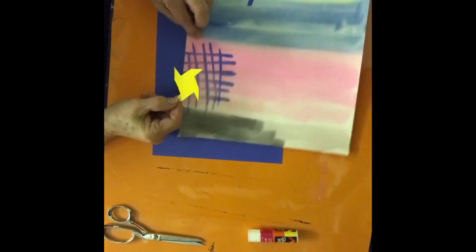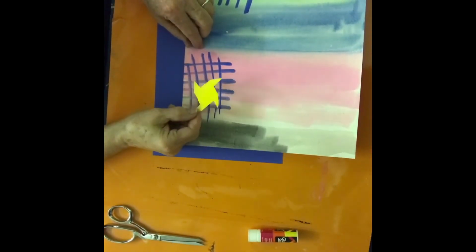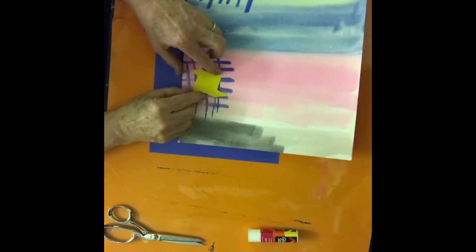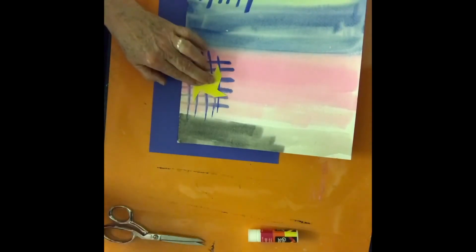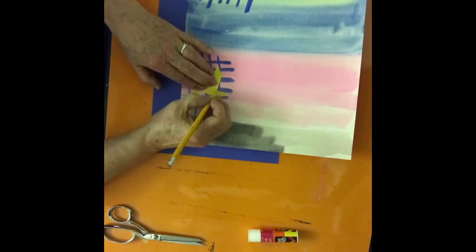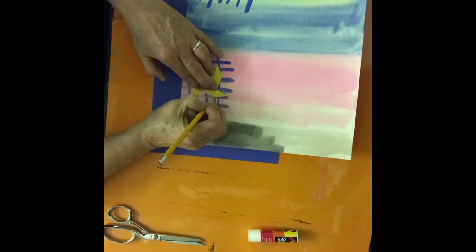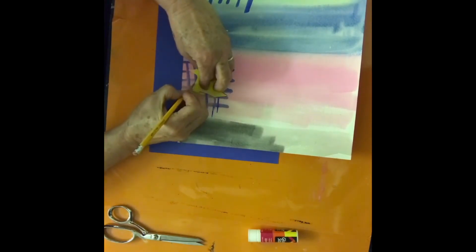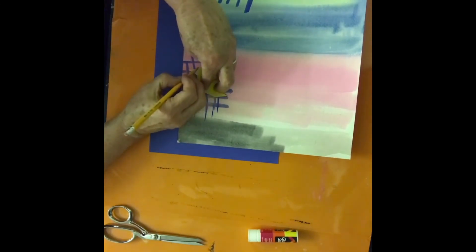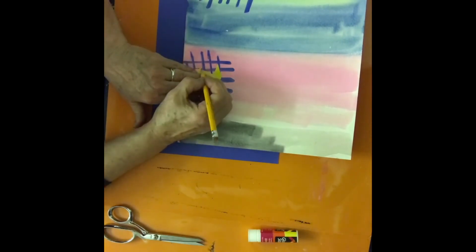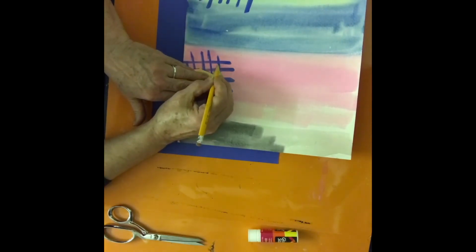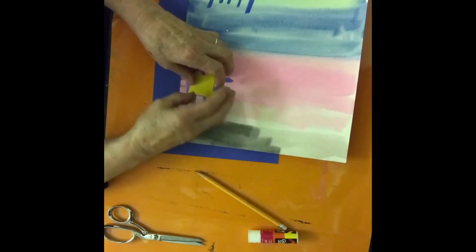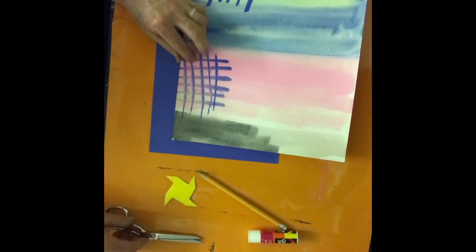I decided that I was going to make 3 pinwheels, and so I'm putting my pattern down on my painted paper, tracing around, and then I will cut it out.